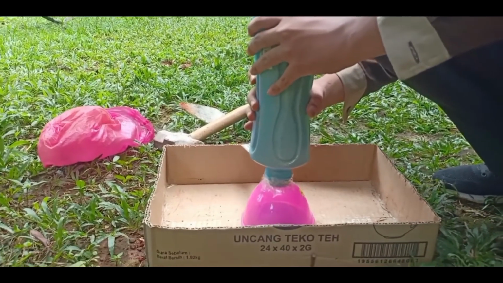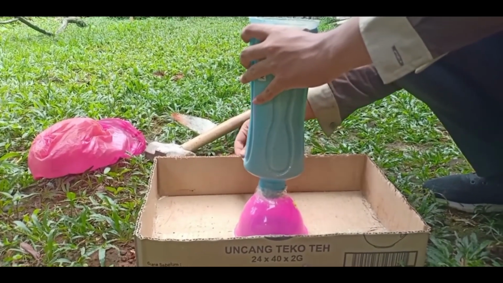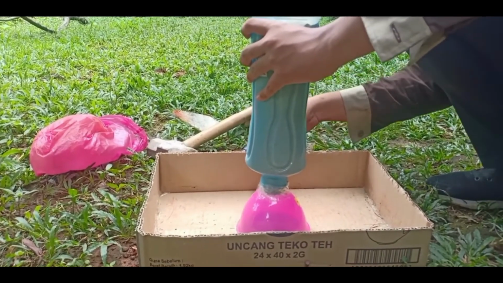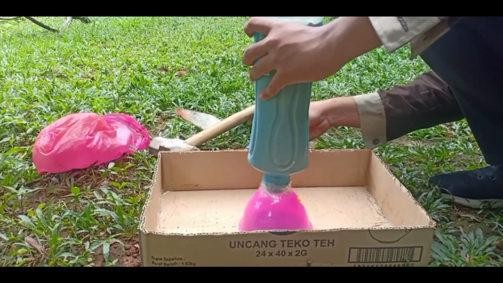Then put the cylinder cone on the hole, open the valve and let the sand fall down. Close the valve and collect the remaining sand into the plastic again.